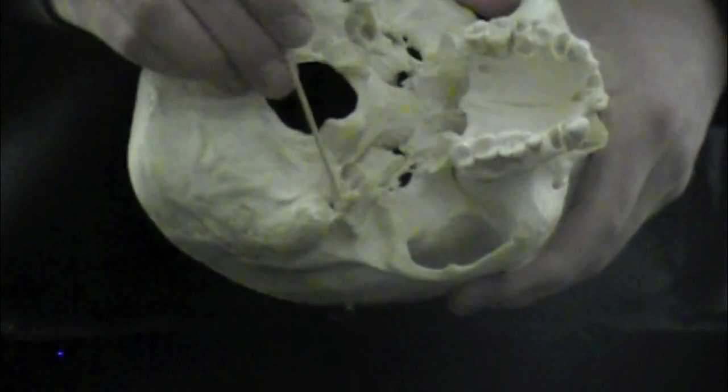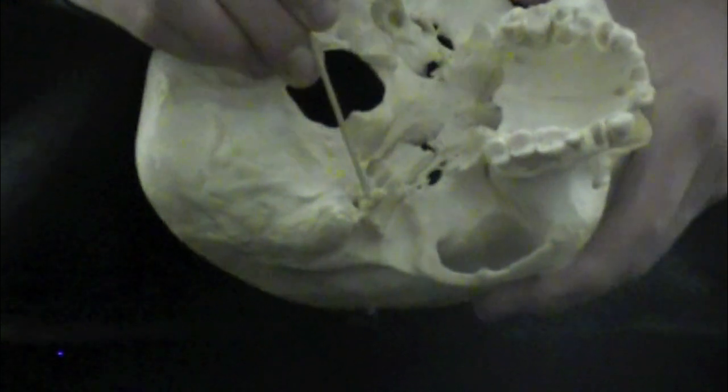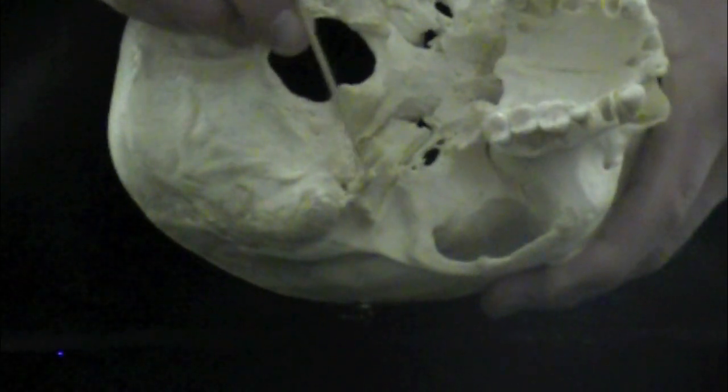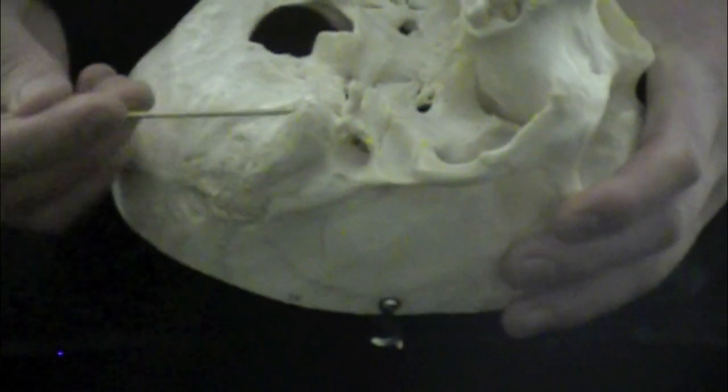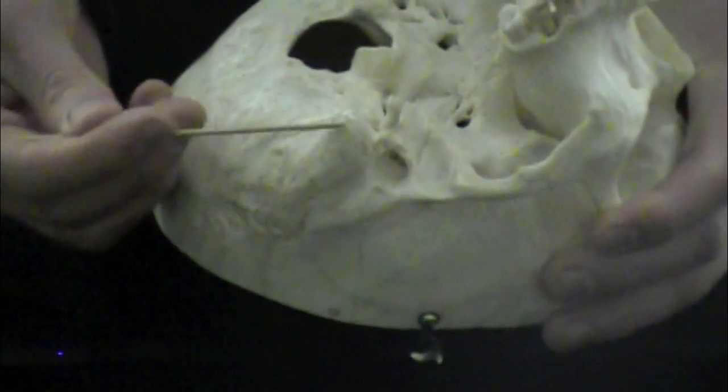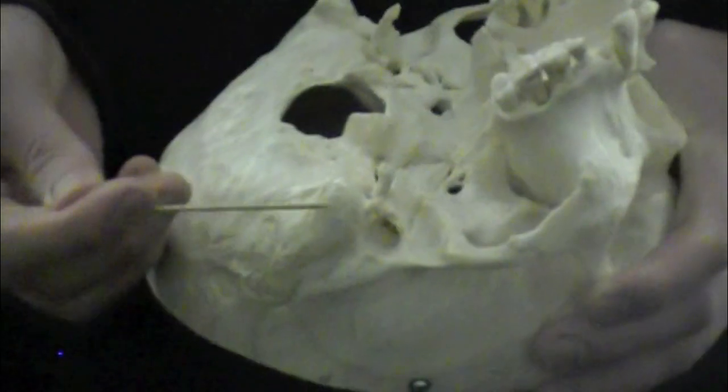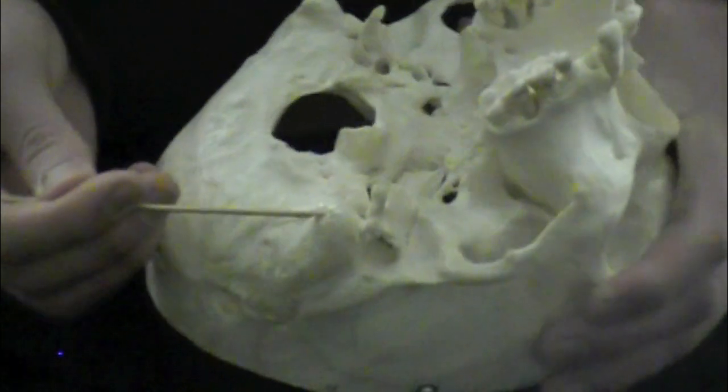We have your styloid process right here. We have your mastoid process right here. We have your stylomastoid foramen sitting just posterior to the styloid process.